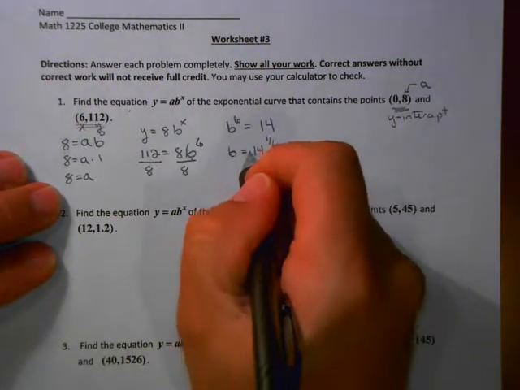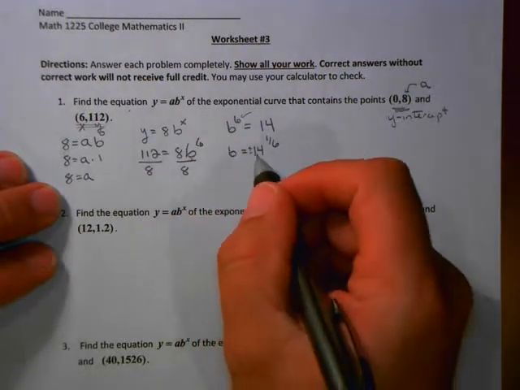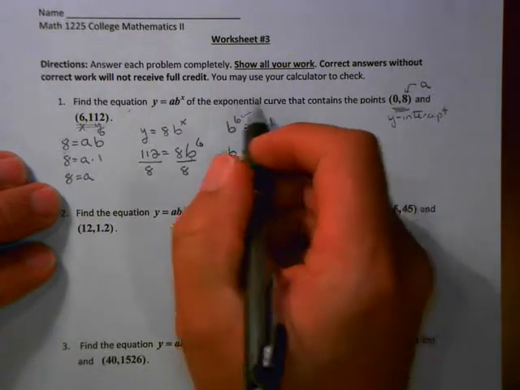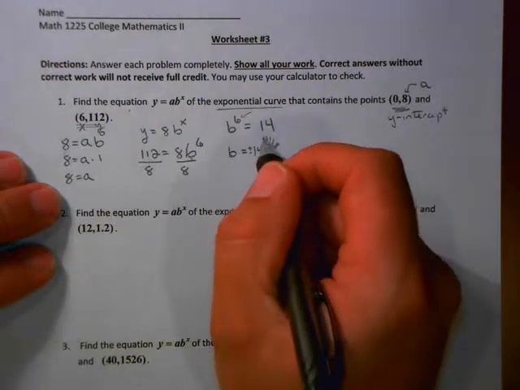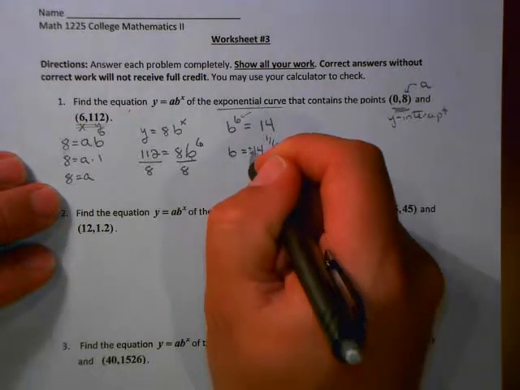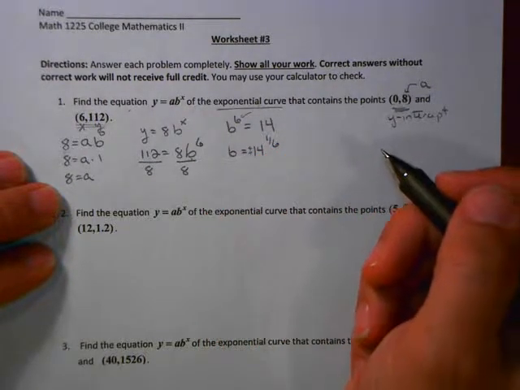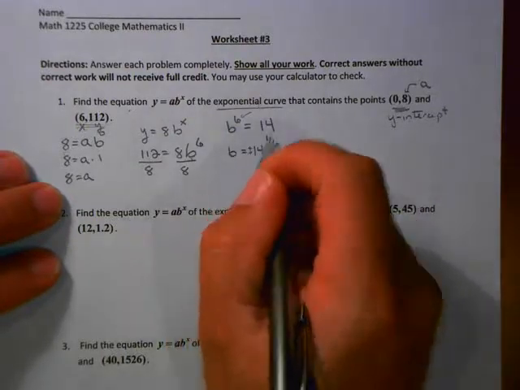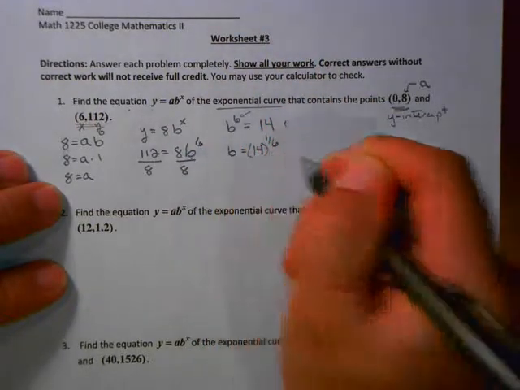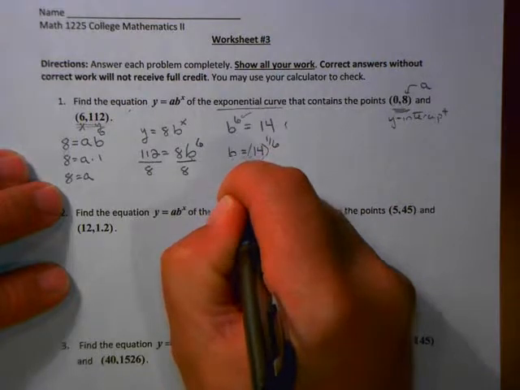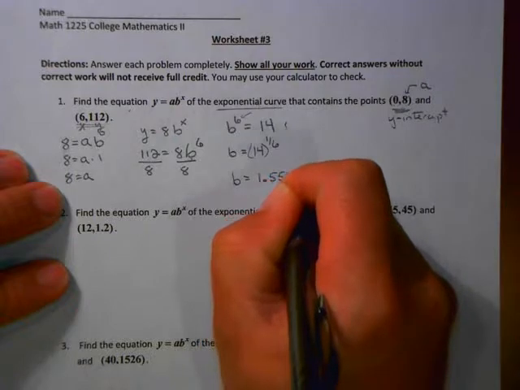Now it really should be plus or minus. This is an even power, so when I'm taking the 6th root of both sides, it is plus or minus. But because it's an exponential curve and not just solving this equation, I know it has to be positive. The base has to be greater than 0 and other than 1. So it's going to be just the positive 14 to the 1/6. So b equals 1.552.